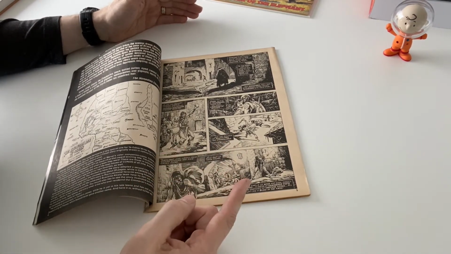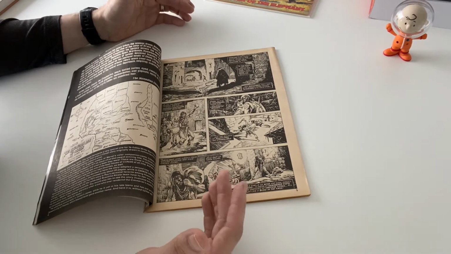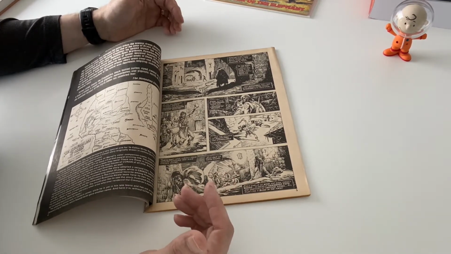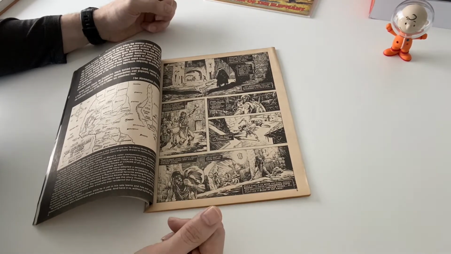Robert E. Howard, I don't think, had that. I can't think of any particular Robert E. Howard story that I have read to date that has had Conan being the intergalactic gigolo that he is.